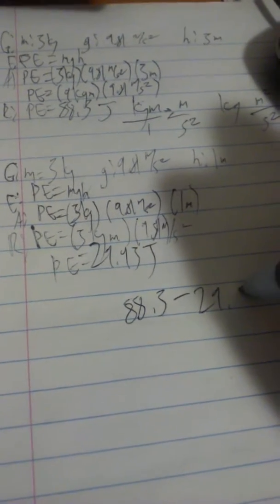So the potential energy, how much was that? 29.43 joules. This is the potential energy when the object is at B, but they want the kinetic energy, so I'm going to have to subtract. Like I said, I was going to subtract the potential energy. So 88.3 minus, I could just round that to 29.4.